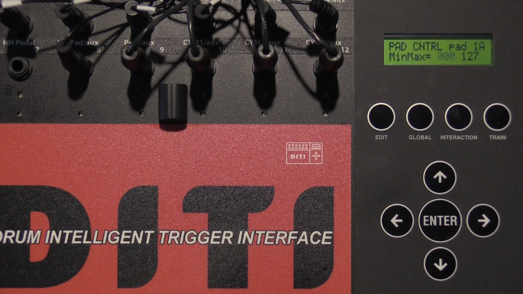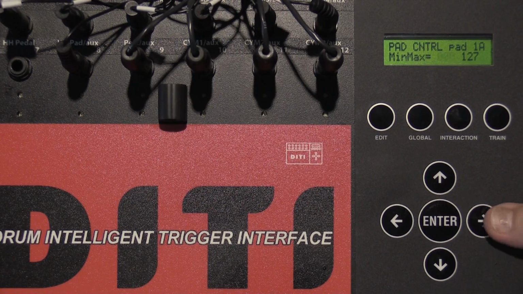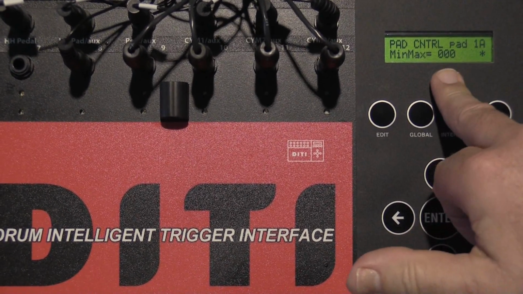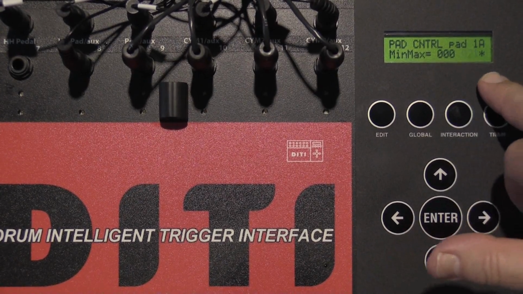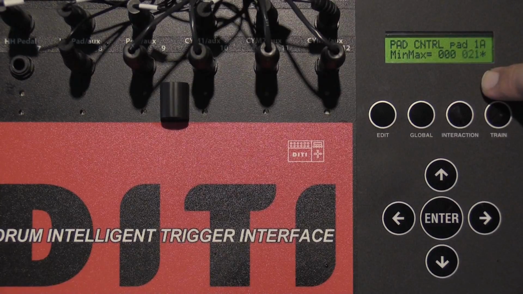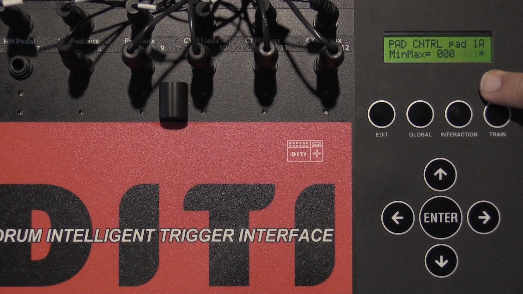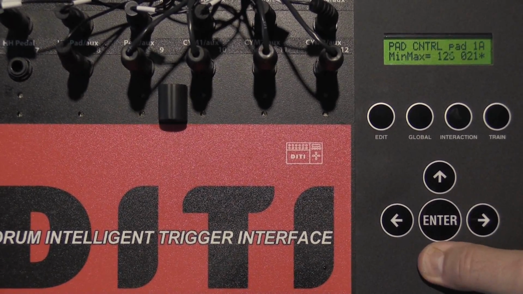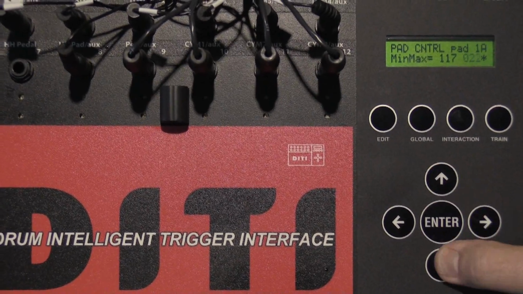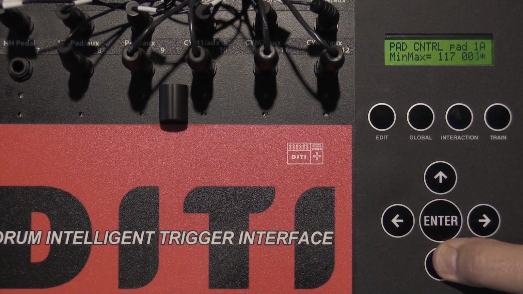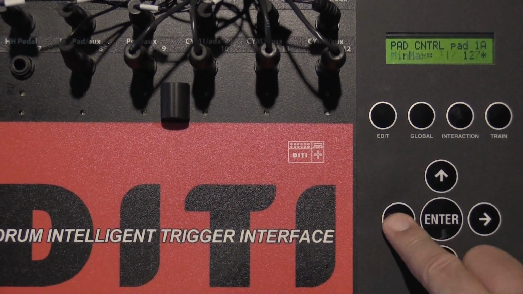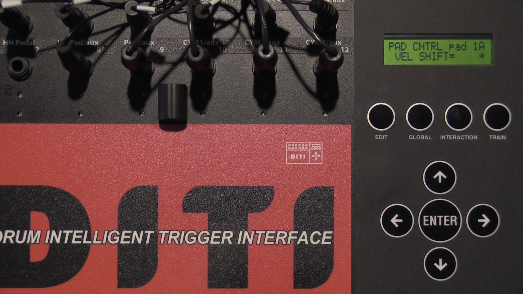If you only wanted a little bit of change, it would start sending out a controller value of 0, and as you got louder, it would go up to 21 and then stop. So you can control just how much of the controller data you want sent to the module. In the same way, you can set it up really high and then set this up to 127. So you can control how much of a range you want for the controller number that's being sent. And this is velocity shift.